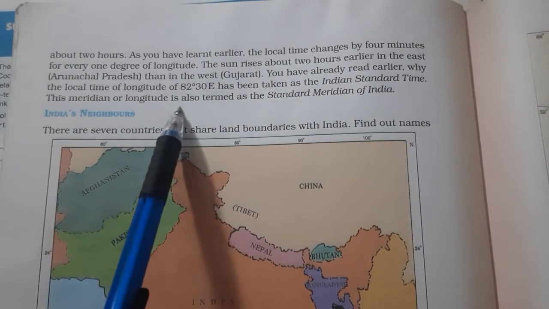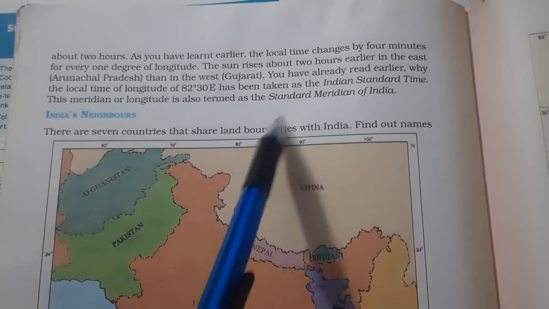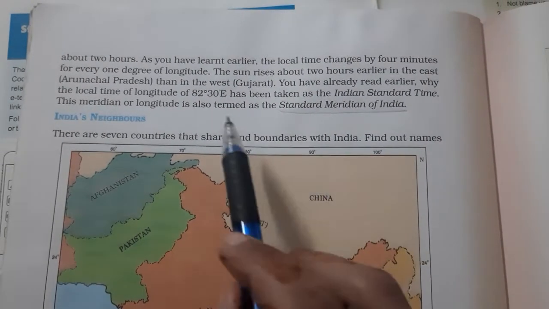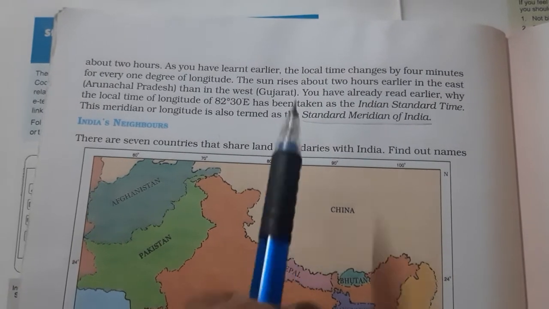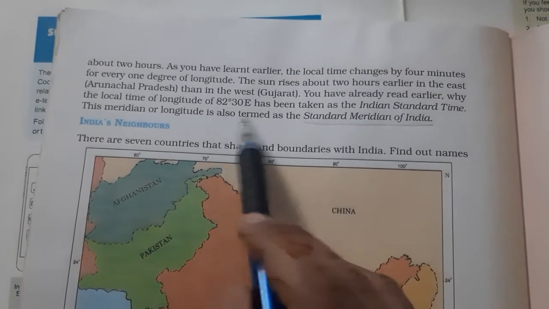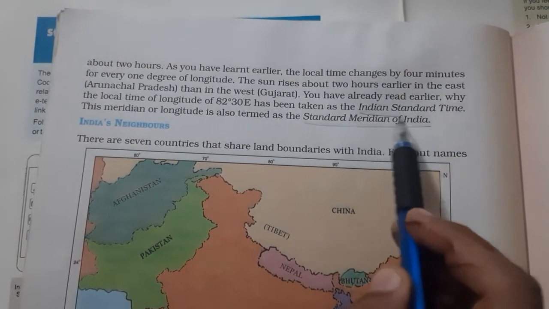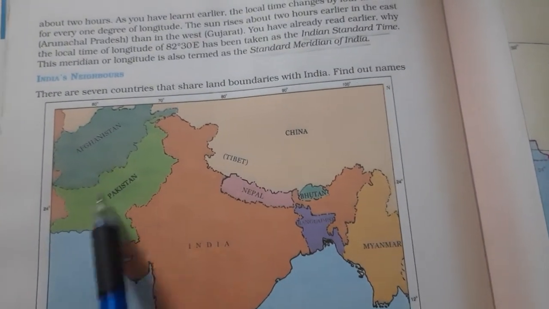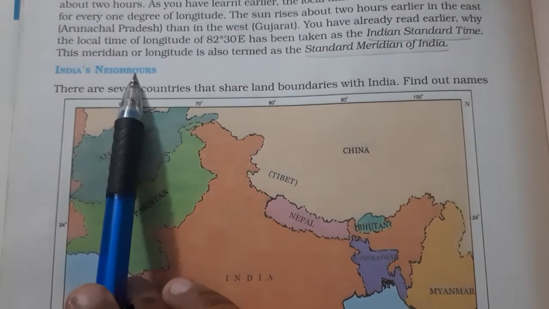This meridian or longitude is also termed as the Standard Meridian of India. So, whatever time it is at this meridian, that is considered to be the standard time for India, Indian Standard Time.